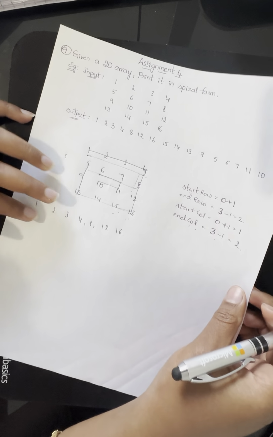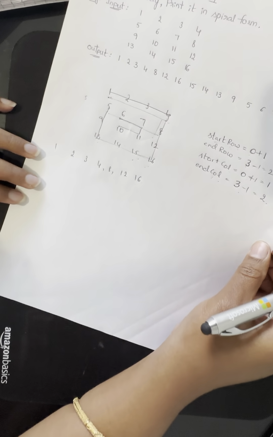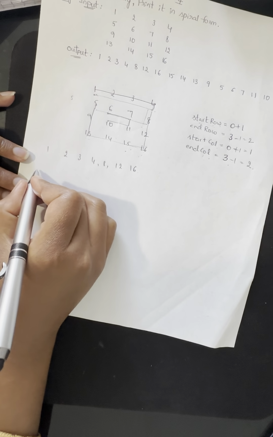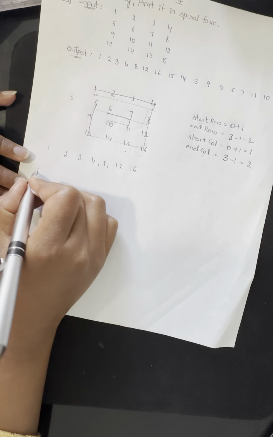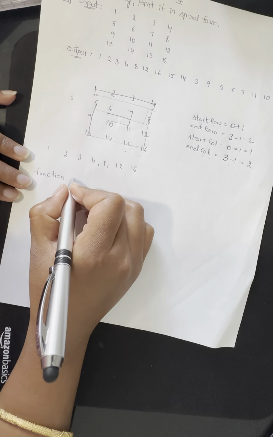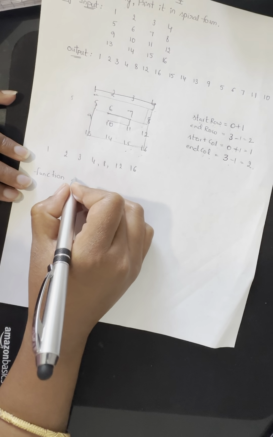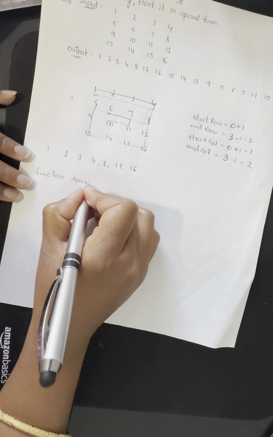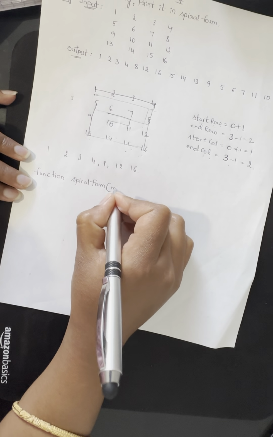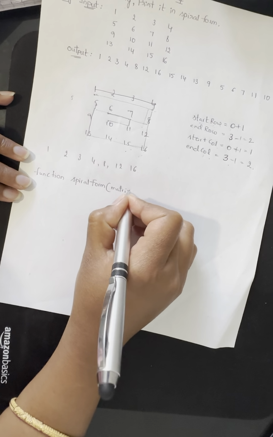So let's write the code for this. Function, and I'm naming it spiral form, and matrix is the parameter.